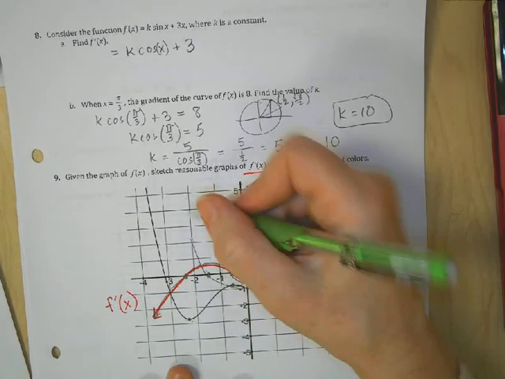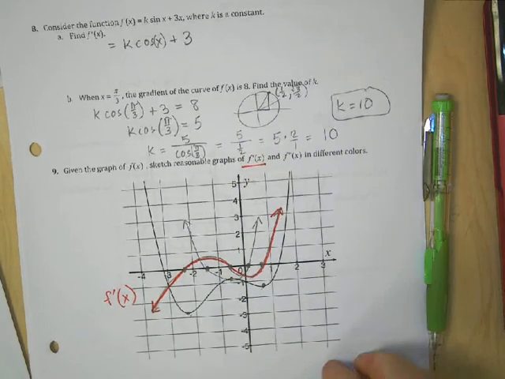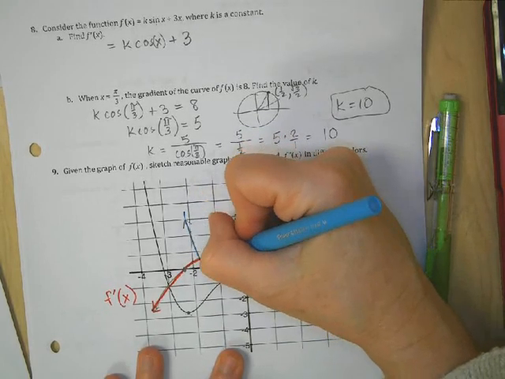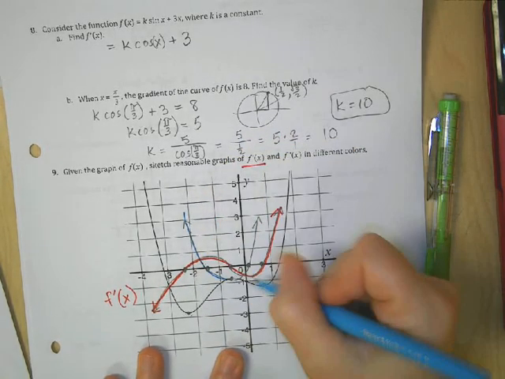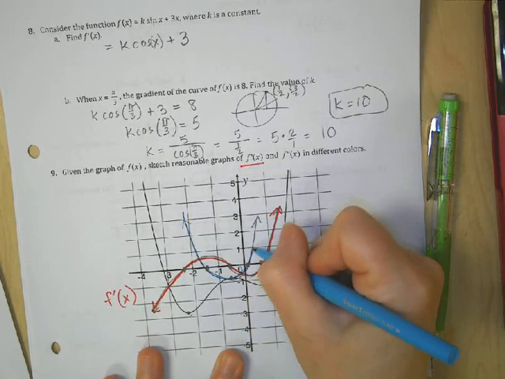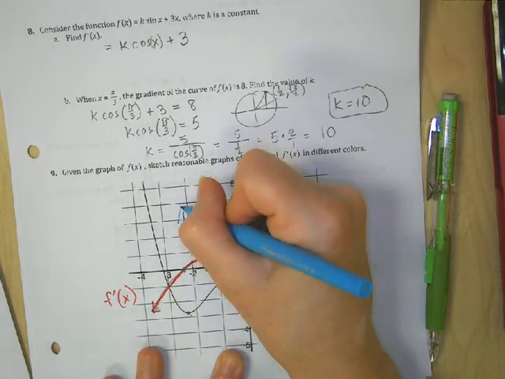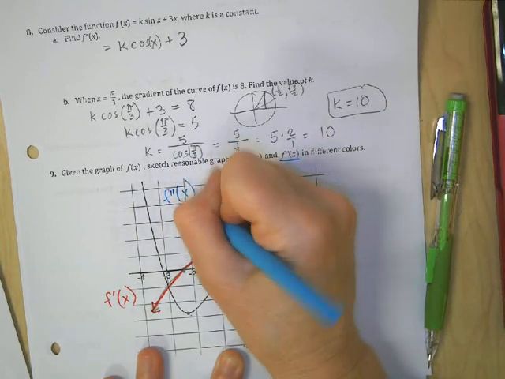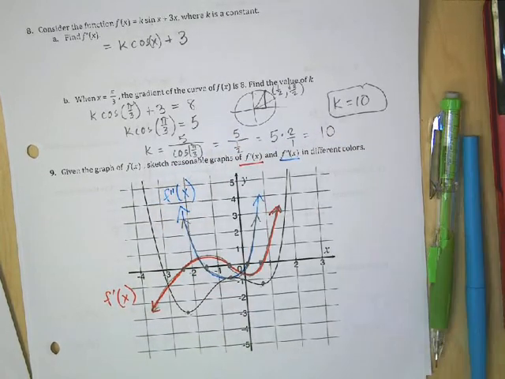Okay, so again, that was pretty darn ugly. Let's get a pen and try and clean it up. So I'm going to come down. I don't know how far down it's going to go. There we go. And that's my second derivative. All right, that was page 3. All done.